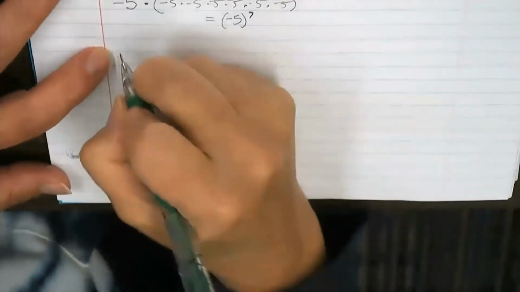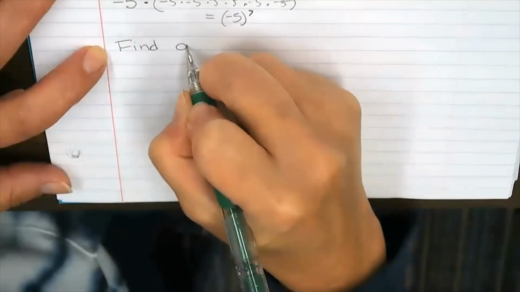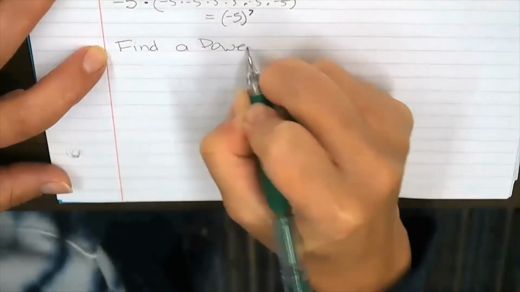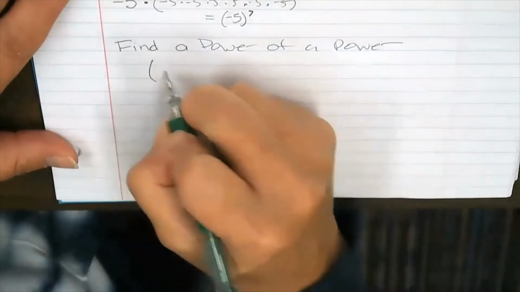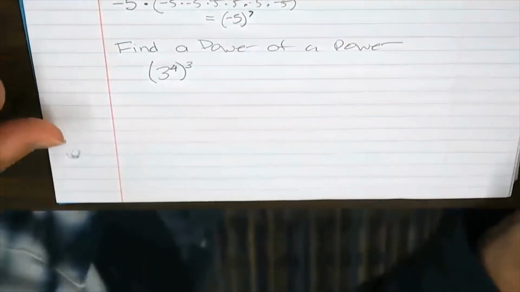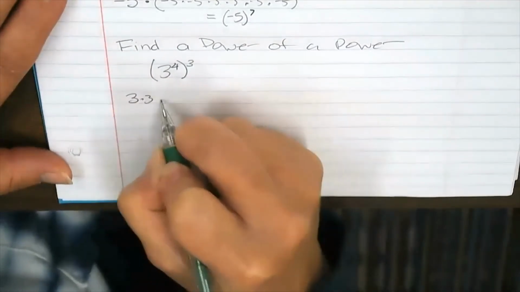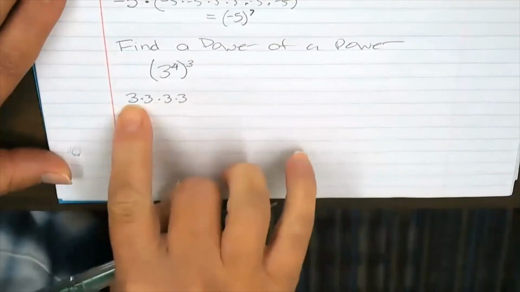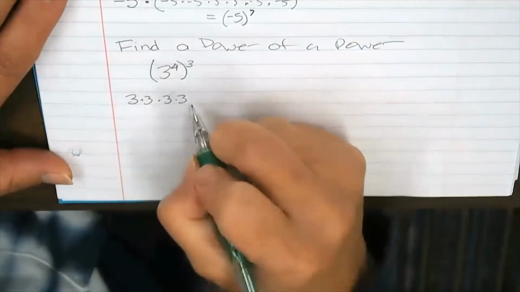Okay, we have another situation where we find a power of a power, where we're finding the exponent of an exponent. So we have 3 to the 4th power, and we want that 3 times. So what this is telling me is I've got 3 to the 4th power, 1, 2, 3, 4. But I want this whole thing 3 times.